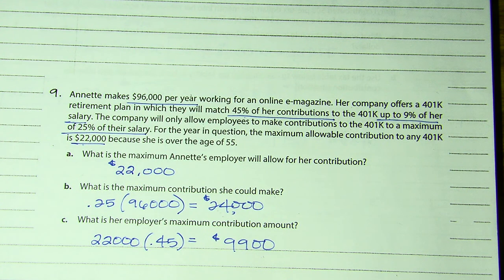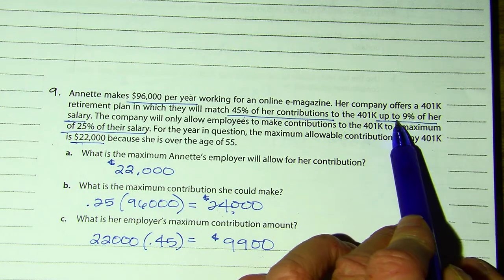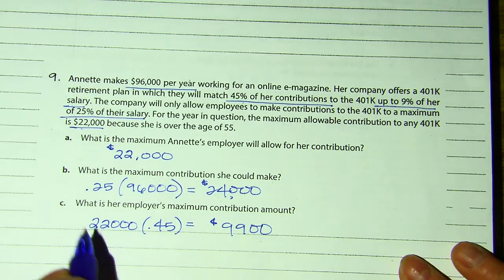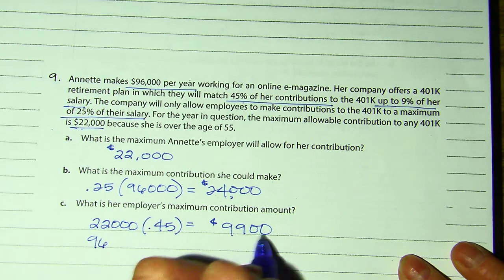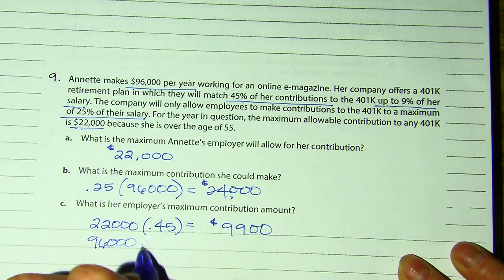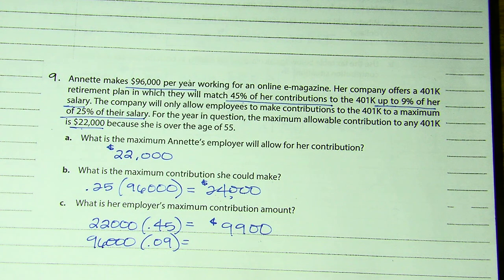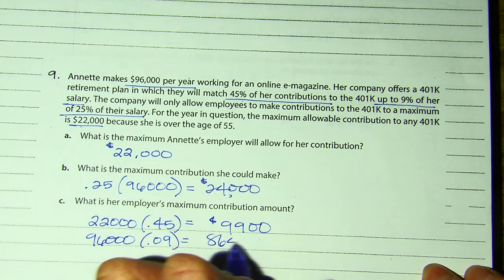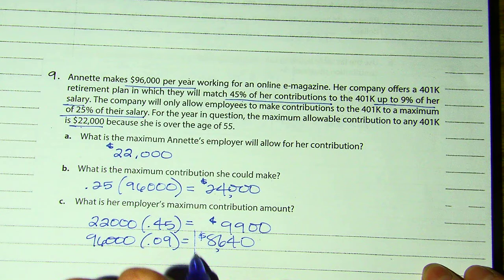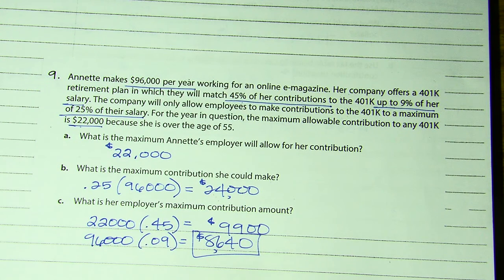Now, pause. It says it won't contribute past 9% of her salary. So we have to make sure that 9,900 doesn't exceed 9% of her salary. So 96,000 times 9% is 8,640. So that's the actual amount that they will contribute because they're not going to go over that amount. And that completes your notes.